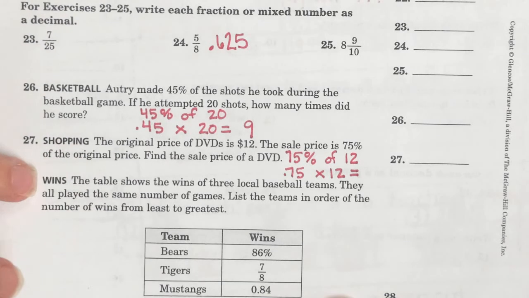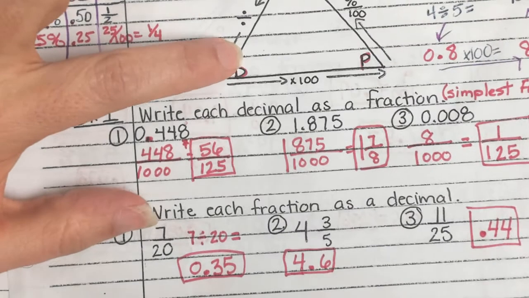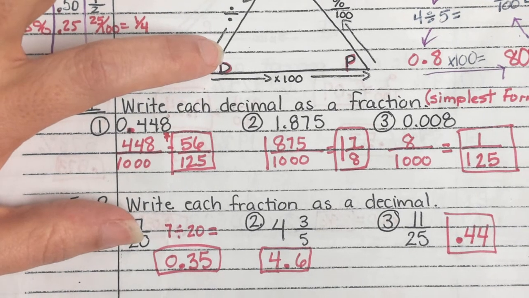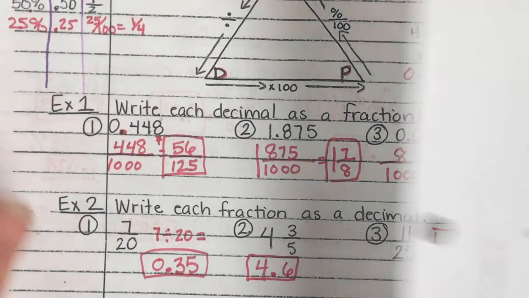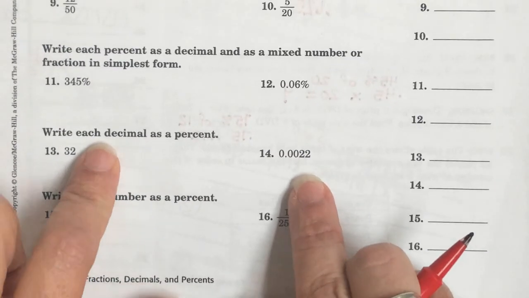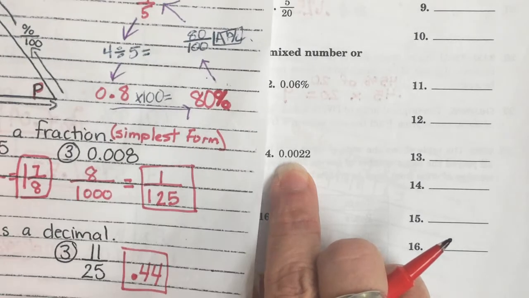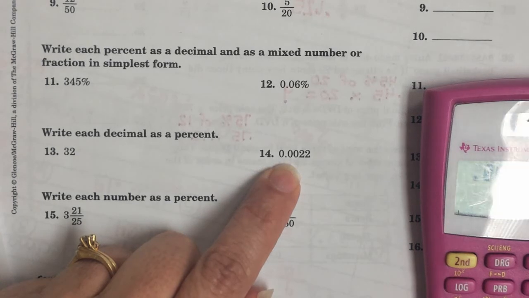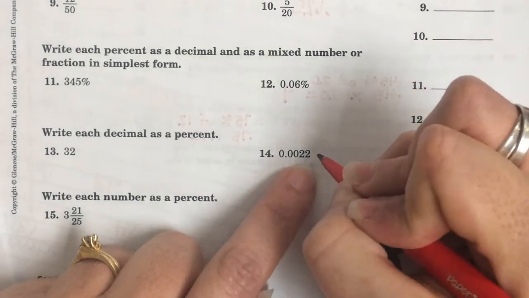Okay, it is all the same thing. Decimal to fraction, fraction to decimal. Keep going back to this triangle. Keep it handy. Put it right next to you. I'll even go over here to like number 14. It says write each decimal as a percent. So decimal to percent on my little triangle here says times 100. So I do that. Times 100. And I get 0.22%.